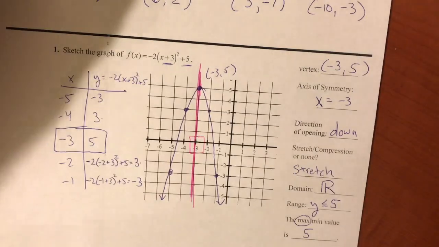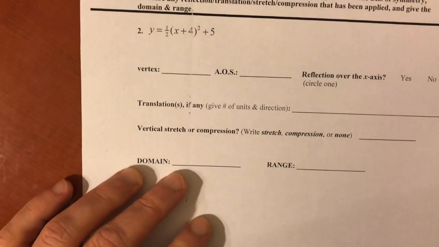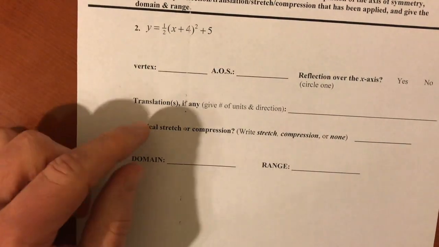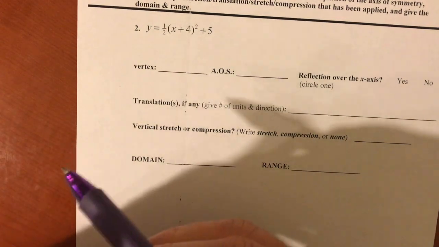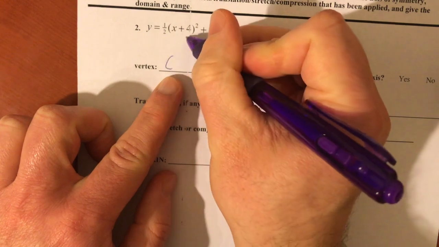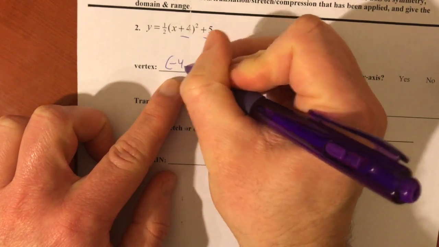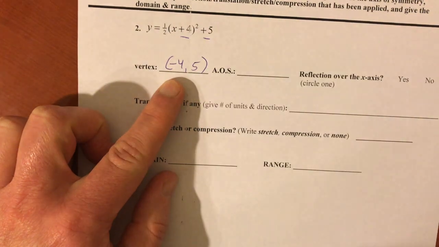Okay, let's just take a look at the back, and you're off and running. The back here, you don't have to draw the graph to answer these things. It's just, can you answer them all without doing too much work? Looking at this, what's the vertex? +4 on the inside, +5 on the end. So that's going to be -4, +5 for your vertex.